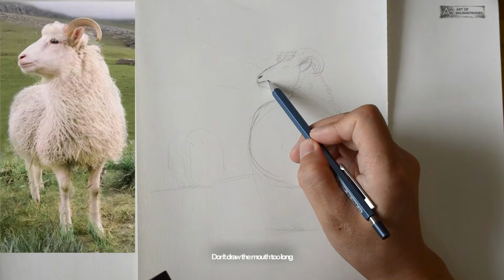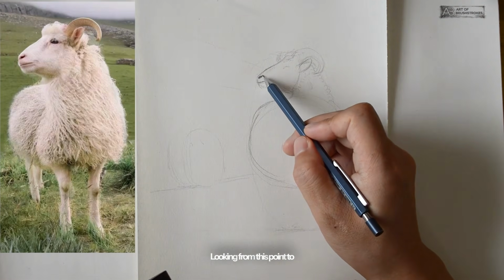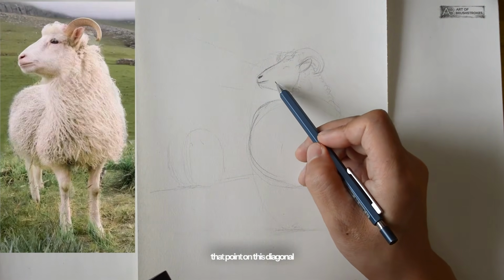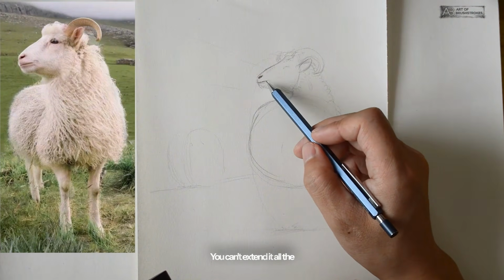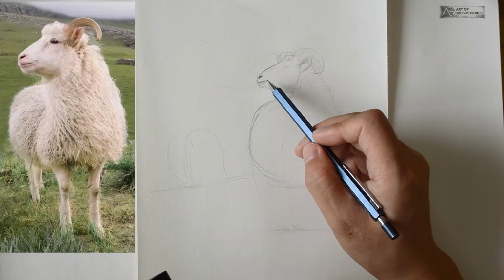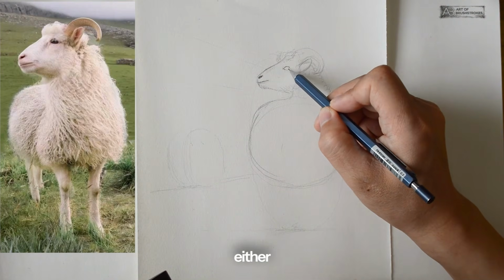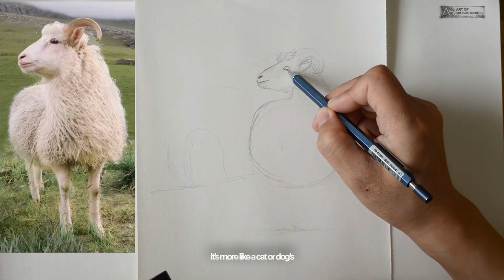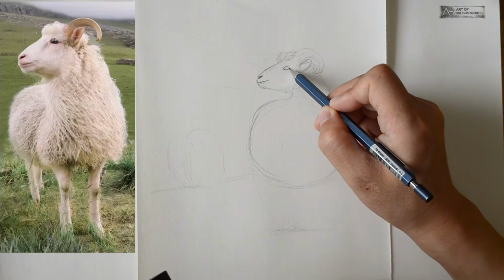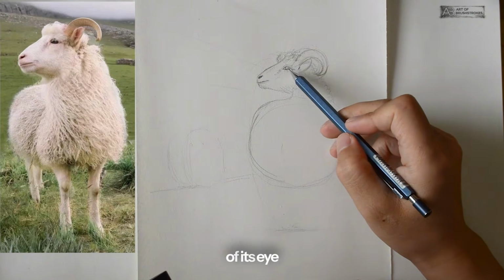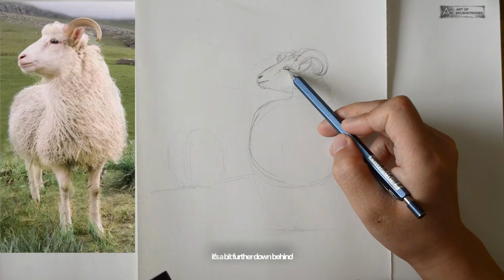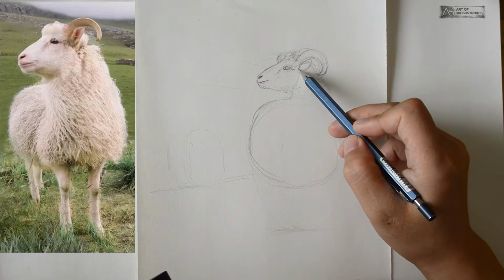Don't draw the mouth too long. Looking from this point to that point on this diagonal line, let's sketch it and see what it roughly looks like. You can't extend it all the way here, that's too long, but you can't end it just here either. It's more like a cat or dog's, but a bit longer than a cat or dog's. Its eyes are slender. For the ear, let's refer to the corner of its eye. Generally, it's a bit further down behind the eye corner.